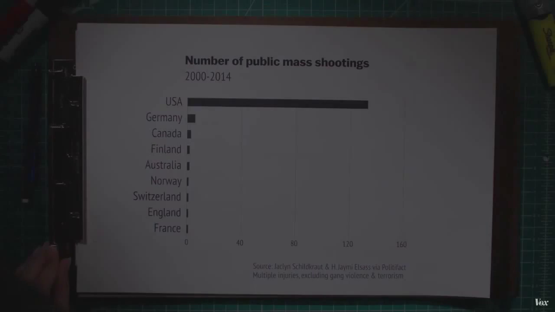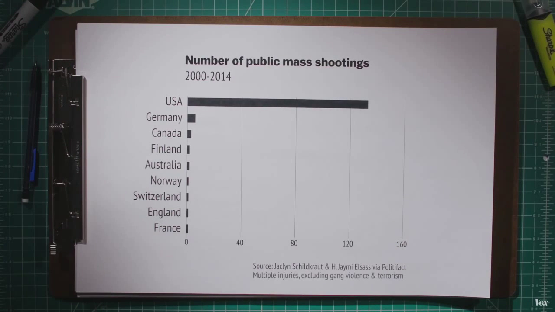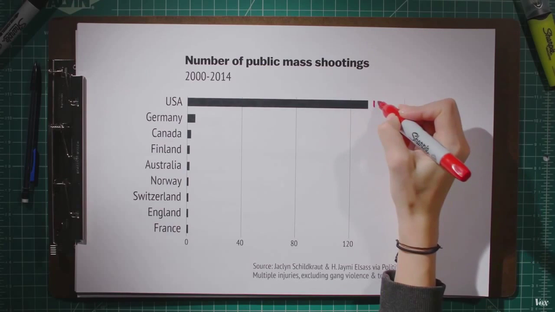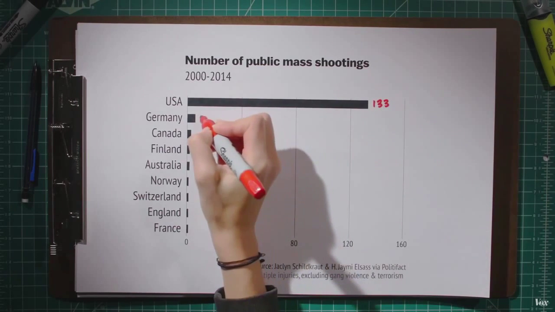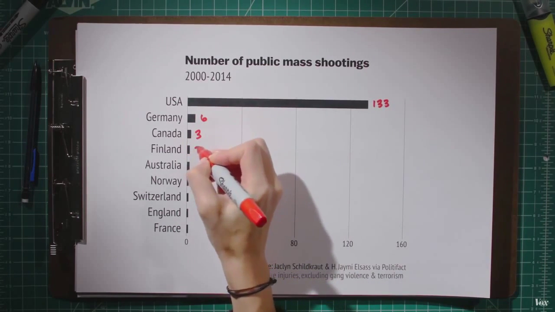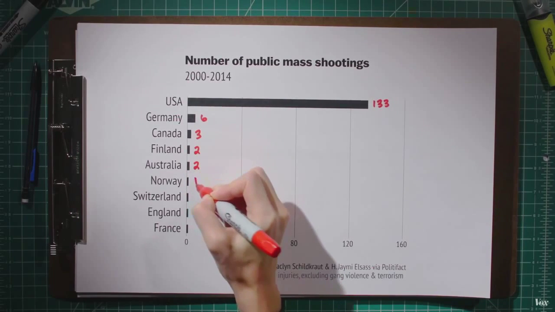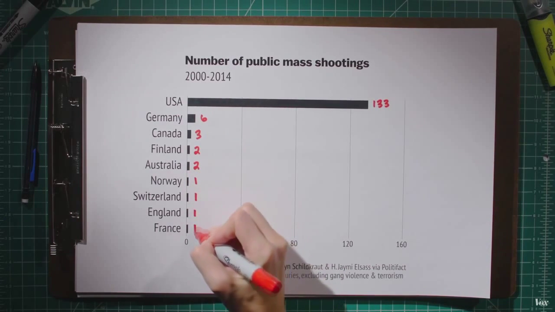that's all of it. It's true that the US sees many more mass shootings than these other developed countries. Between 2000 and 2014, there were 133 mass shootings in public populated places. That's excluding gang violence and terrorism.